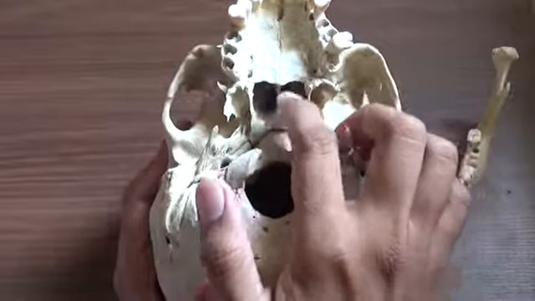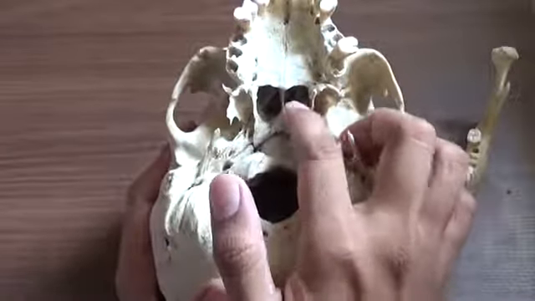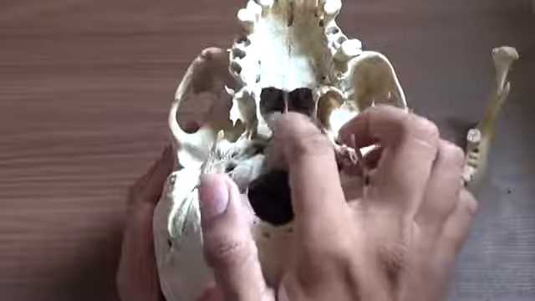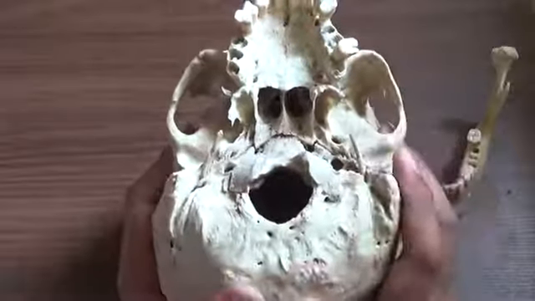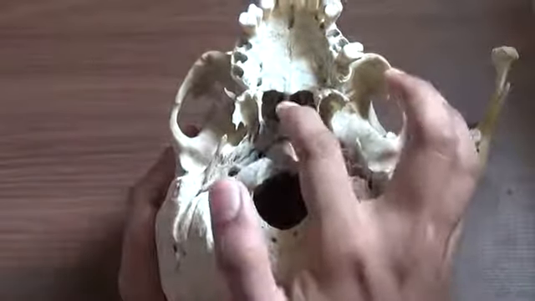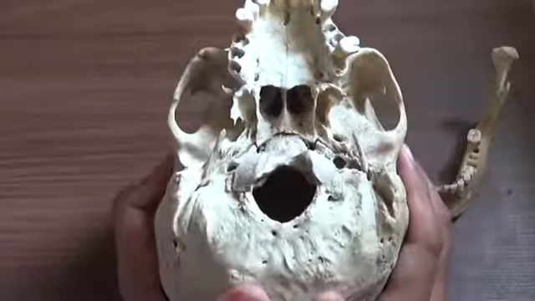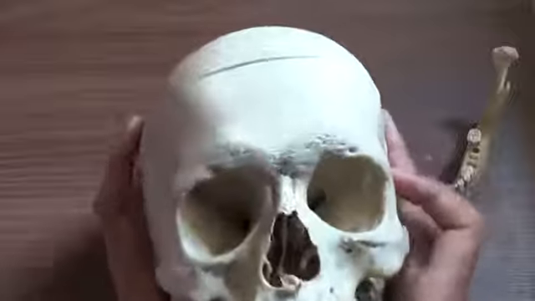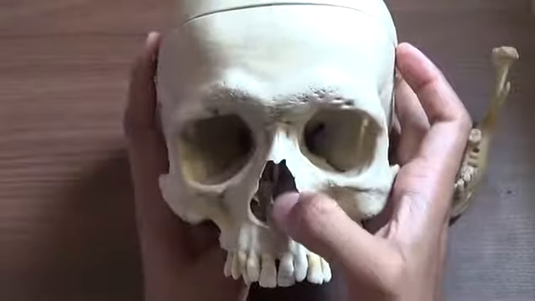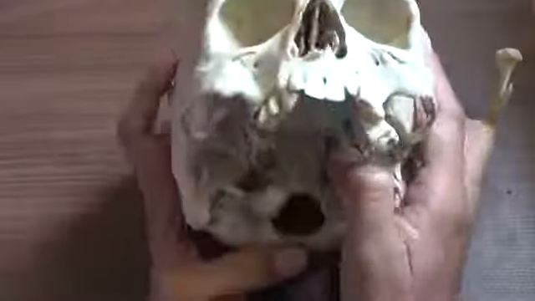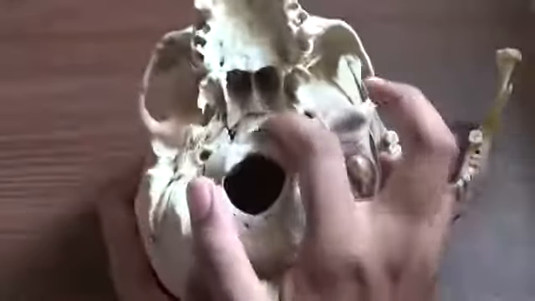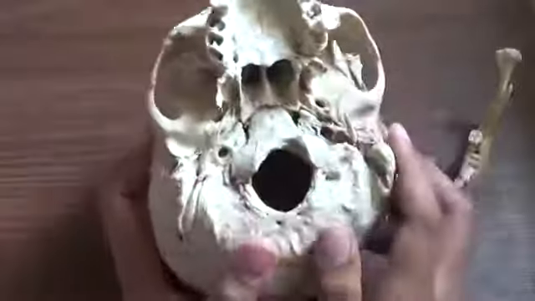So the posterior portion of the vomer will separate the two posterior nares, and it contributes to form part of the nasal septum. From the front it's a bit difficult to find the vomer. It's in the lowermost portion, in the midline, and from behind and below you can easily find it. Now let me show you the vomer separately.